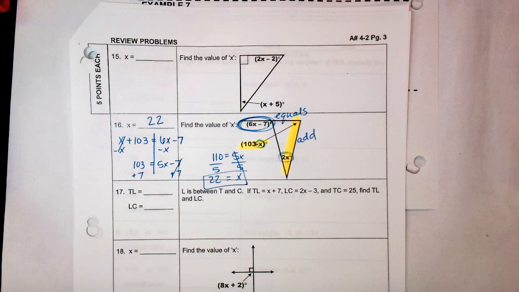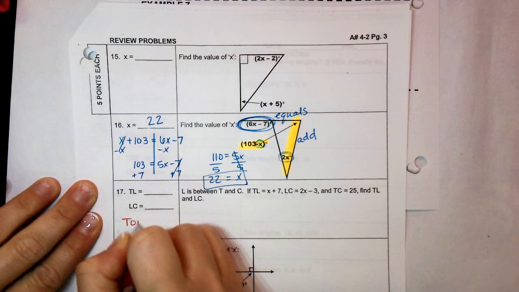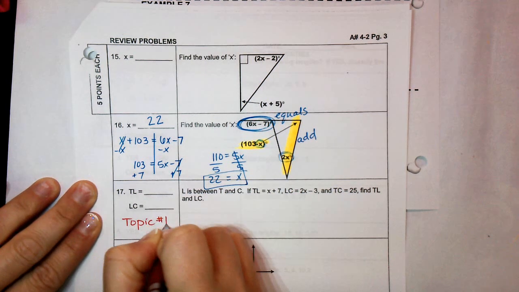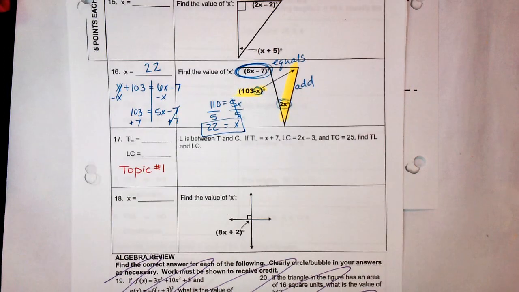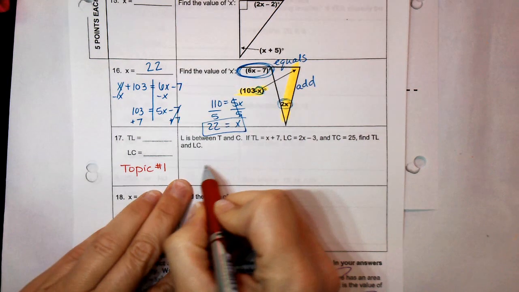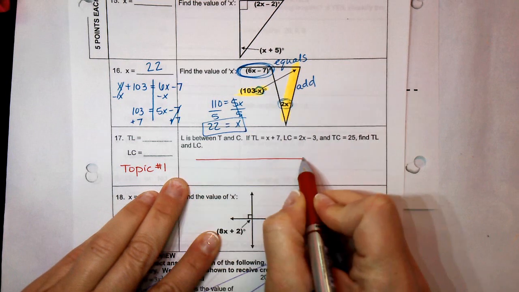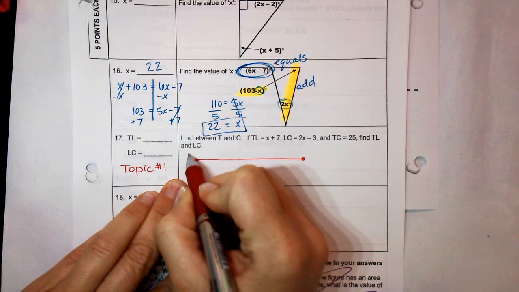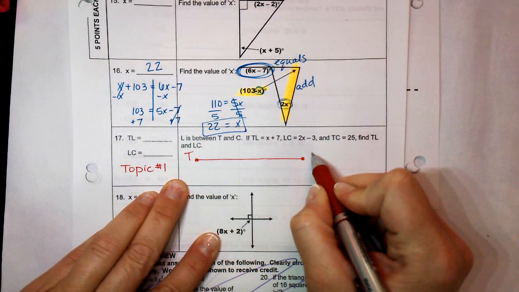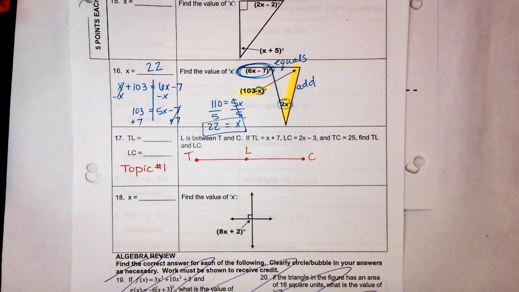Now, this one's from chapter 1. So this is from the beginning of school. L is between T and C, so it's a line segment. Here's T, here's C, L somewhere on the line. And then I'm going to plug in those equations to each part of the line.